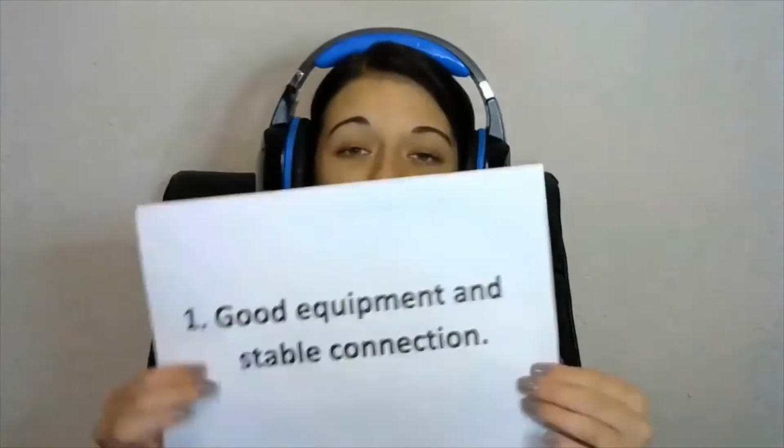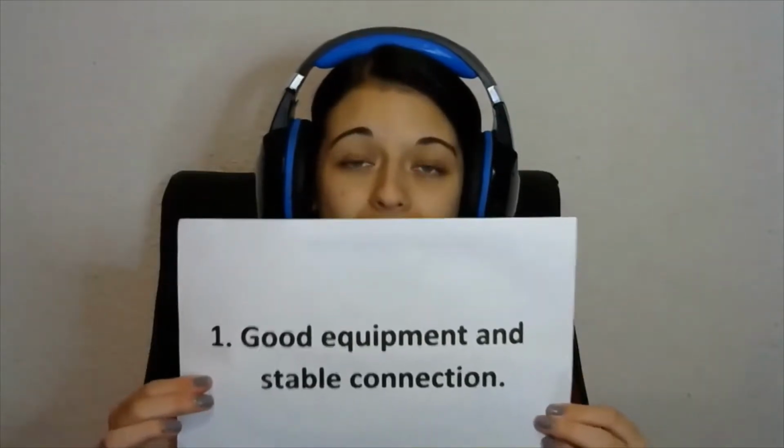Tip number 1, good equipment and stable connection. Now this is very important if you want to have a successful online lesson. You don't want to have any technical interruptions. Now I suggest enter your session about 10 minutes before the time. This will allow you to check that your mic is working, that there is good lighting, and there is no background noise. Also remember, you don't need amazing equipment, just equipment that works well and is effective.